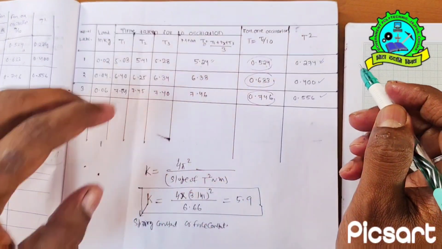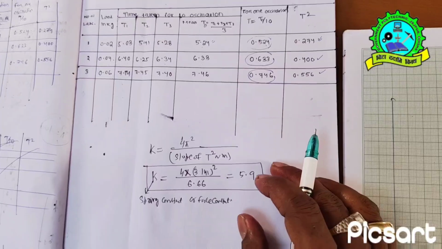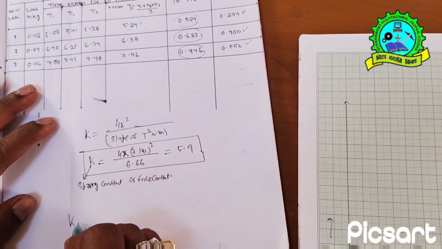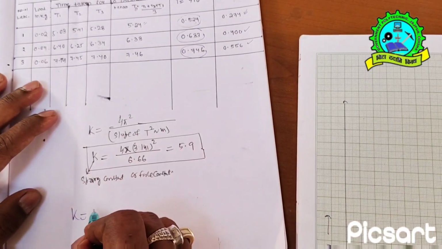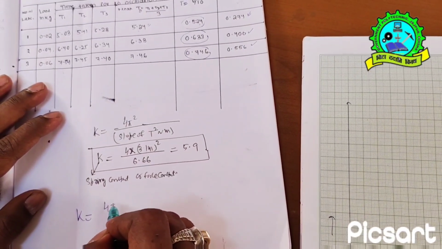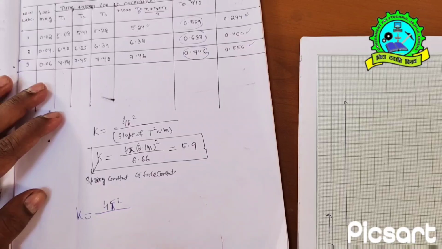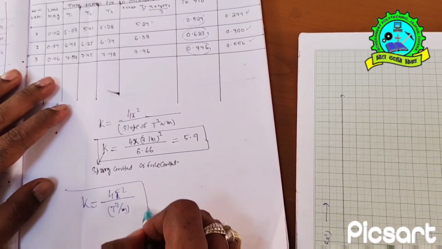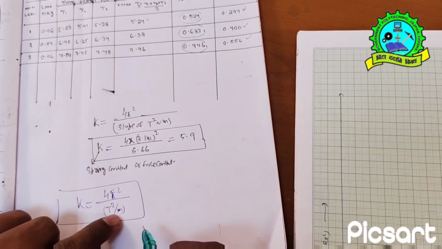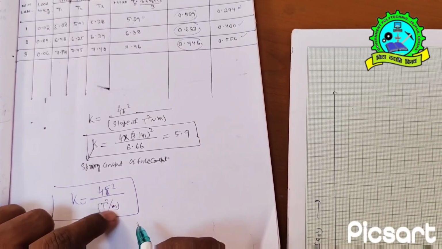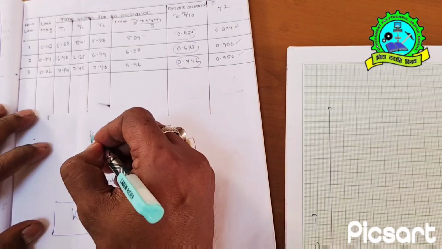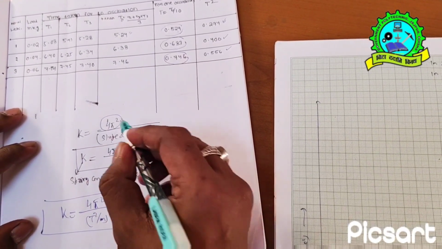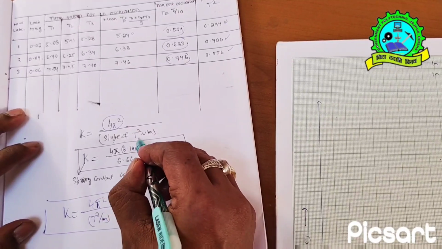Why have we calculated T square? Because you know that K is equal to 4 pi square divided by T square by M. We have already derived this. T square by M is nothing but the slope of the T square versus M graph. So K is equal to 4 pi square divided by the slope of the T square versus M graph.